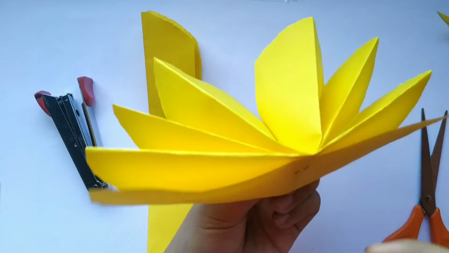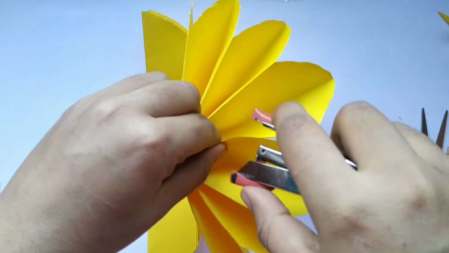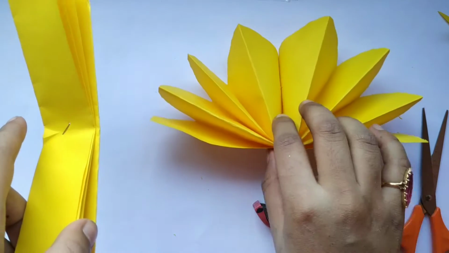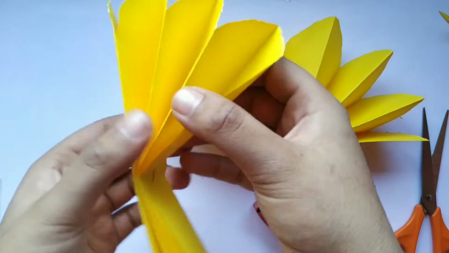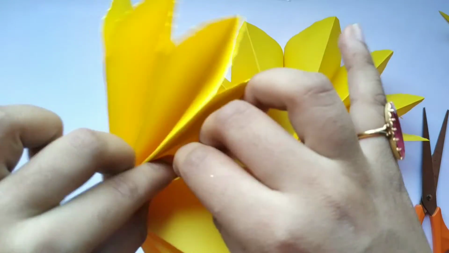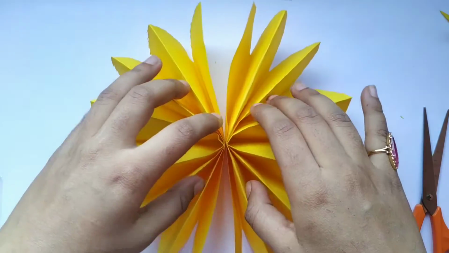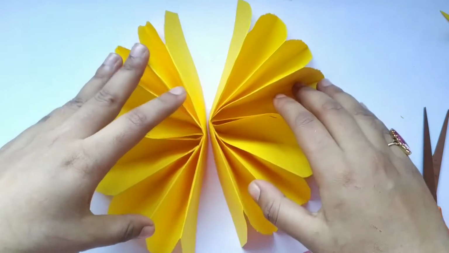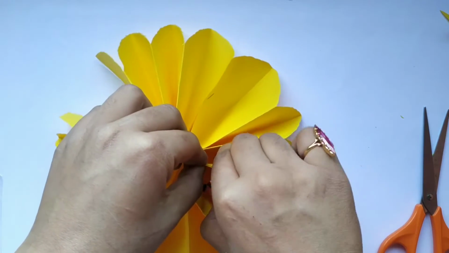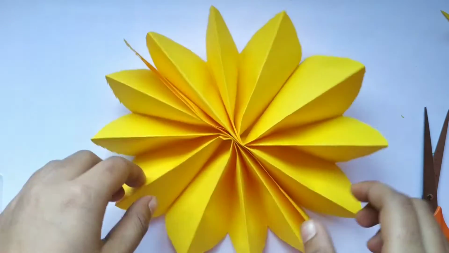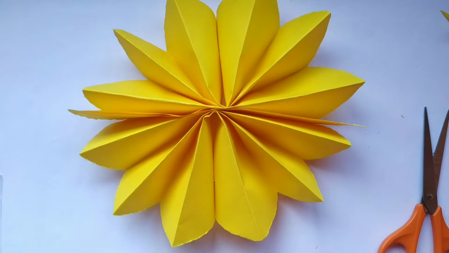Join the petals. Now join both the sides together. Yellow flower is ready. It needs some decoration. Take the foam paper now. We need to draw two circles.